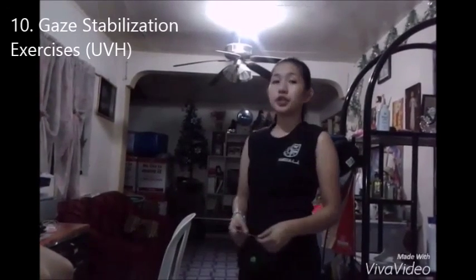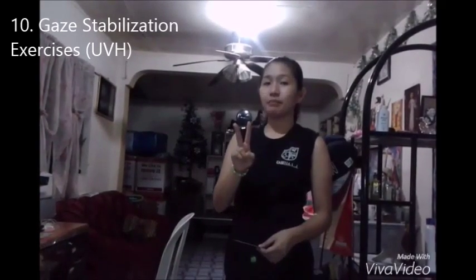The exercise for UVH to improve the VOR of the patient. In this exercise, we're going to use 1 or 2 paradigm. In a 1 paradigm, we are going to ask the patient to focus on a target while moving his head horizontally and vertically. And using 2 paradigm, ask the patient to move his head on one side while rotating the target or moving the target on the opposite side. This exercise should be performed as fast as the patient can and for 1 to 2 minutes, 5 times a day.